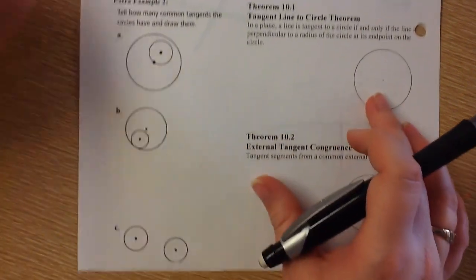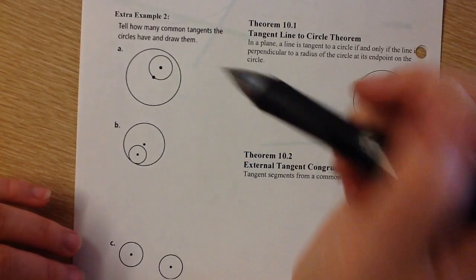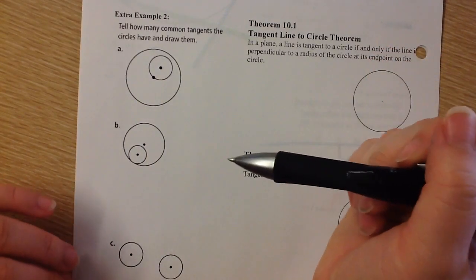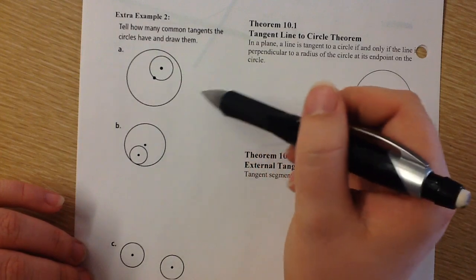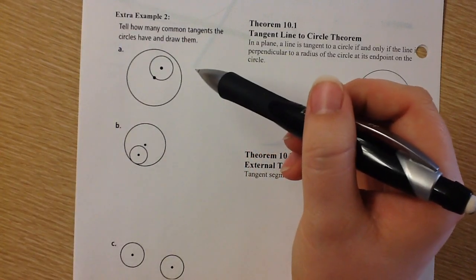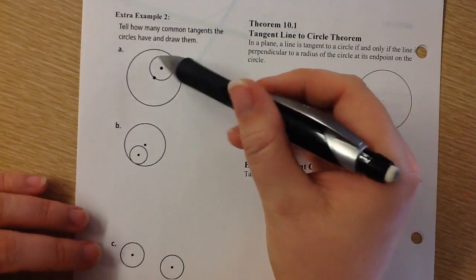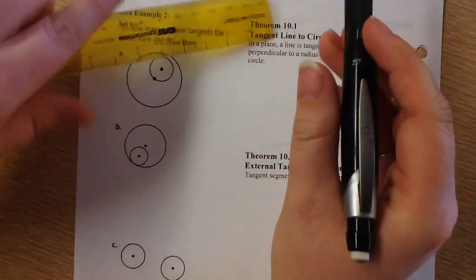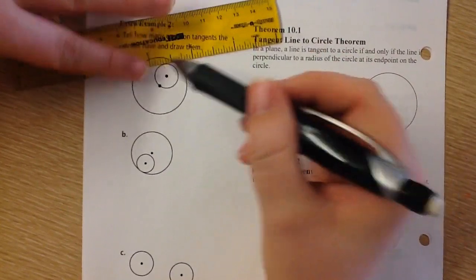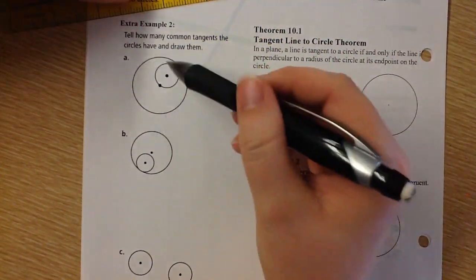So let's see if we can draw some common tangents to these circles. First of all, in this case we have one circle inside the other, and I want to draw a common tangent, a line that just barely touches both the inside circle and the outside circle.